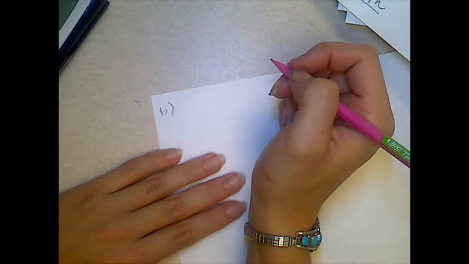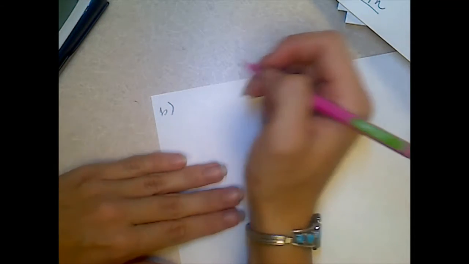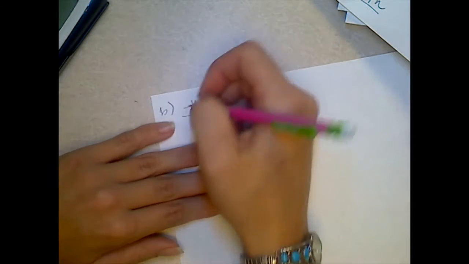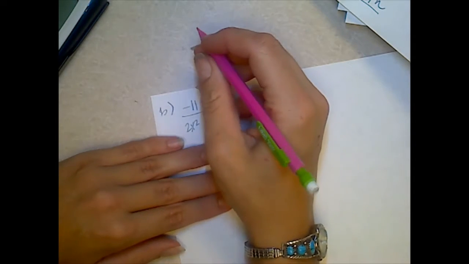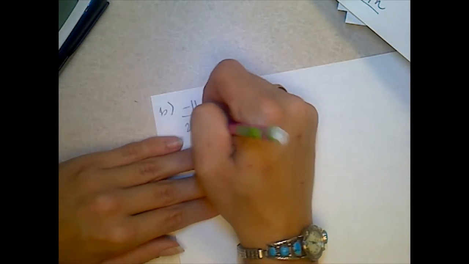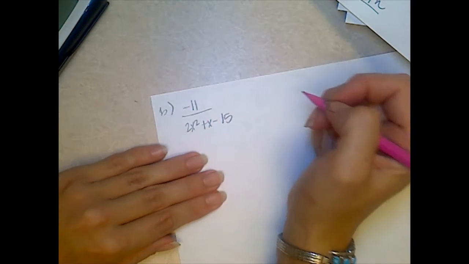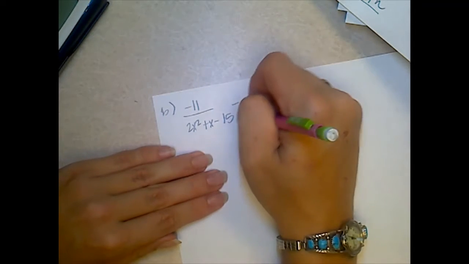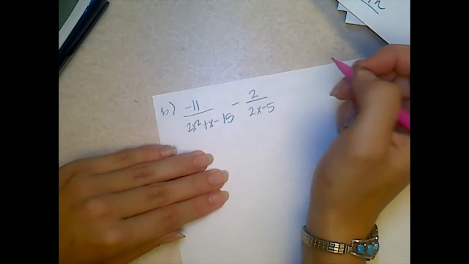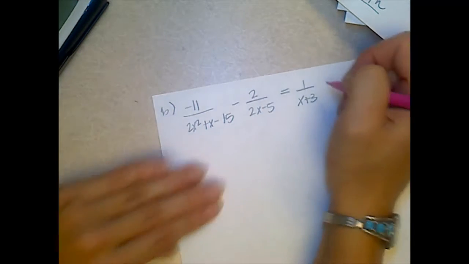Okay, so on letter B, you have negative 11 over 2x squared plus x minus 15. Sorry, I'm trying to copy off the original. Minus 2 over 2x minus 5 equals 1 over x plus 3.